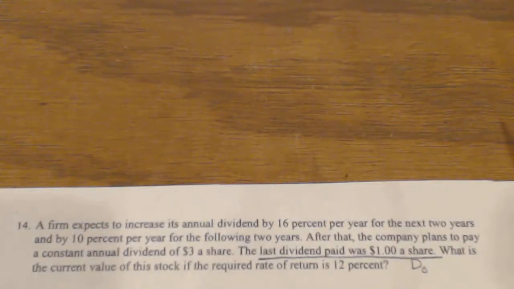Okay, this is problem 14 on page 47. A firm expects to increase its annual dividend by 16% per year for the next 2 years and by 10% per year for the following 2 years. After that, the company plans to pay a constant annual dividend of $3 a share. The last dividend paid was $1.